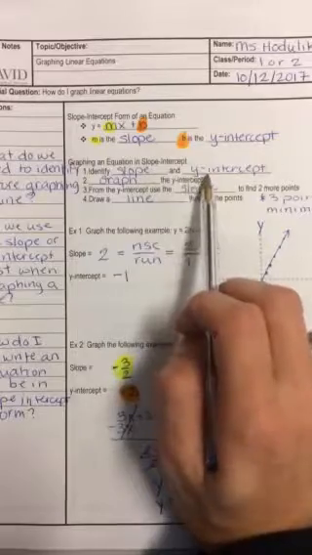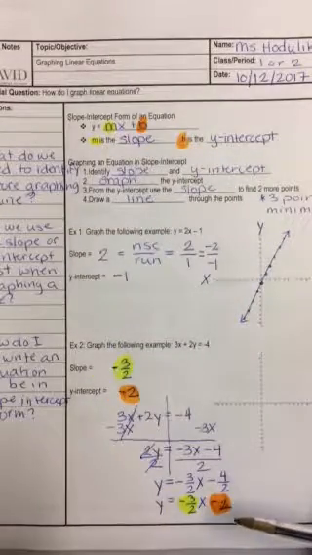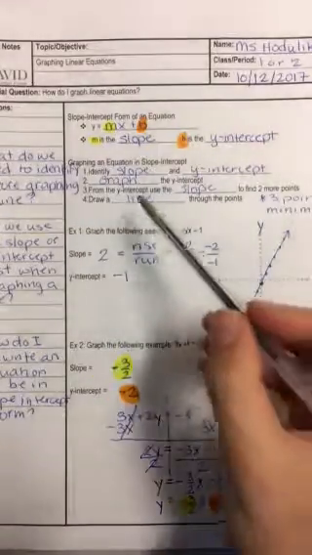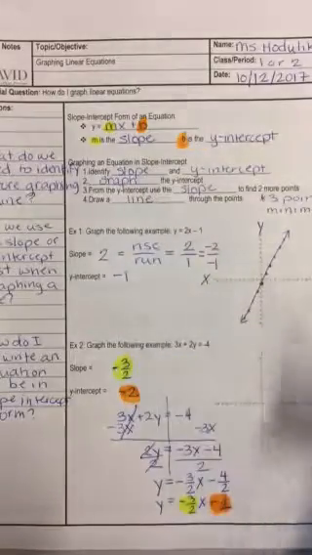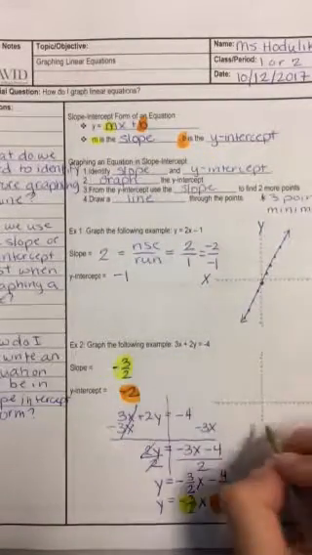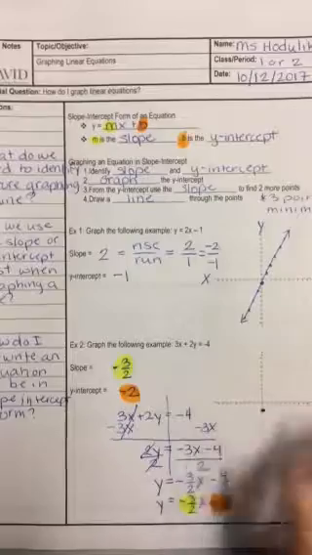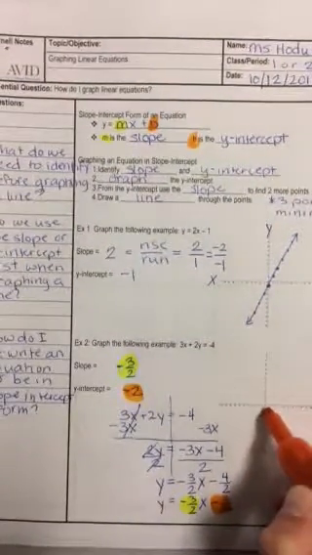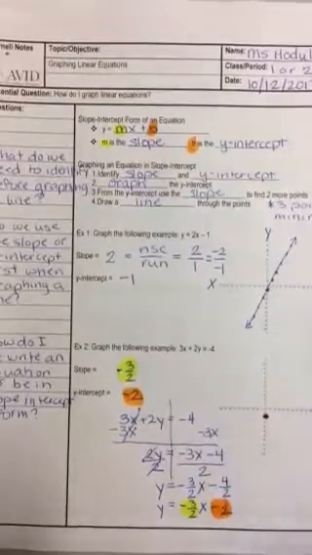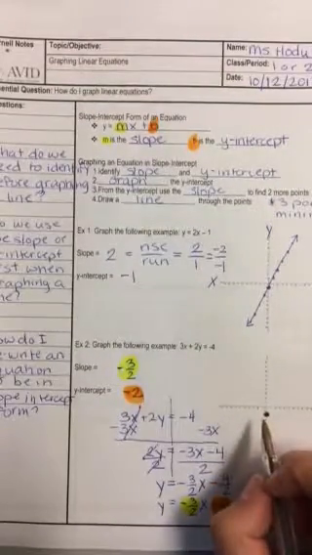Alright, so going back to my steps, it says identify the slope and y-intercept. It took us a lot longer because it wasn't in slope-intercept form, but we got to it. Next step, graph the y-intercept. My y-intercept is -2, so I'm going to go ahead and put that -2 on there. That is my y-intercept. Trying to make it orange, but it's not appearing very well.